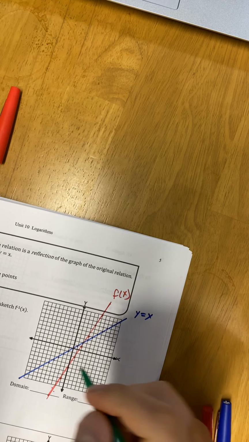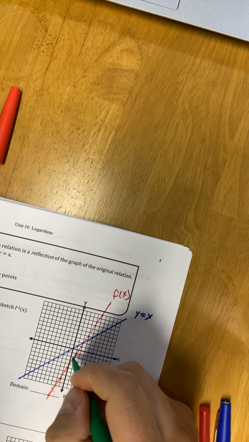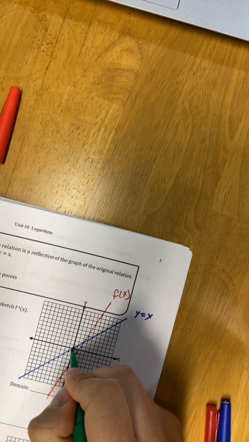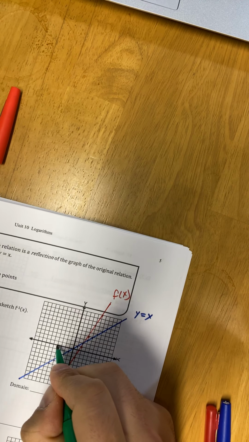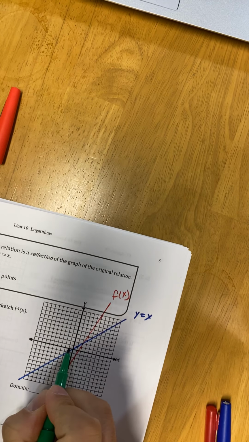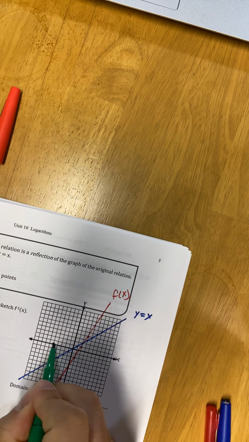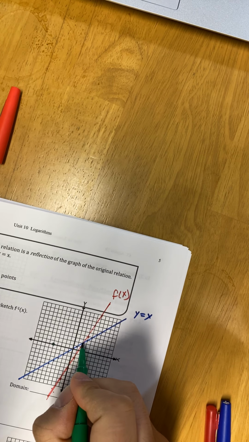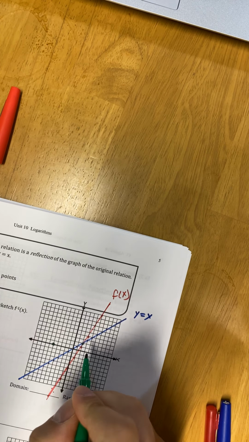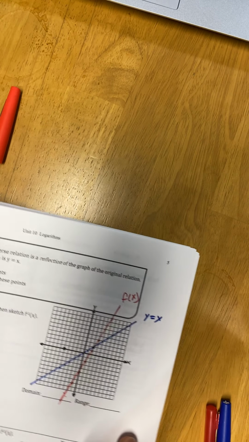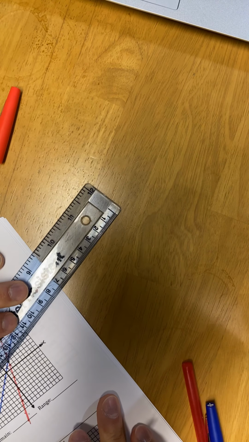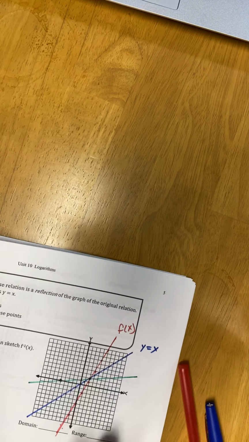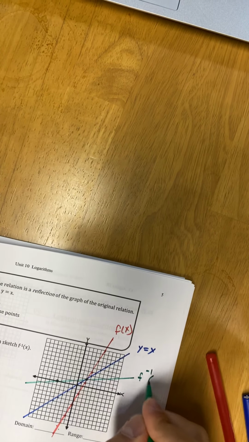So what you could do is, 1, 2, 3, 4, 5. So y is -5 becomes x is -5. 1, 2, 3, 4, 5. And this point's going to stay the same. So I could just connect those. So this is the inverse.